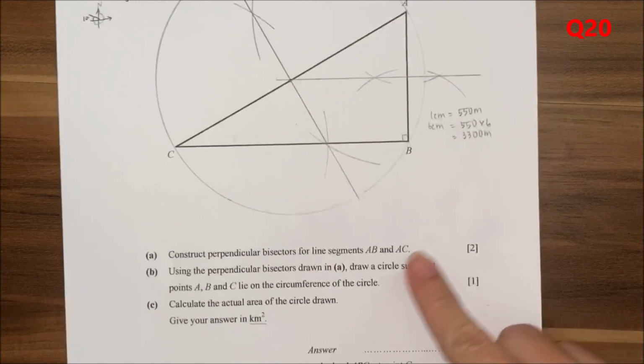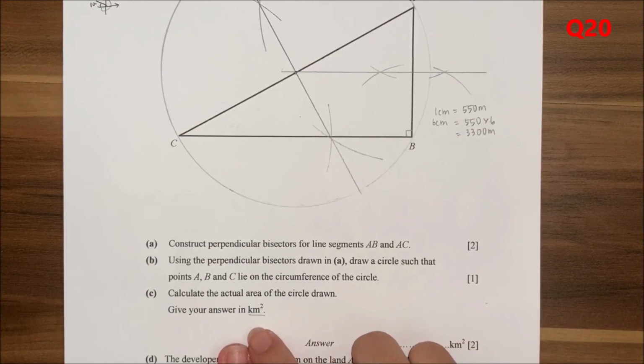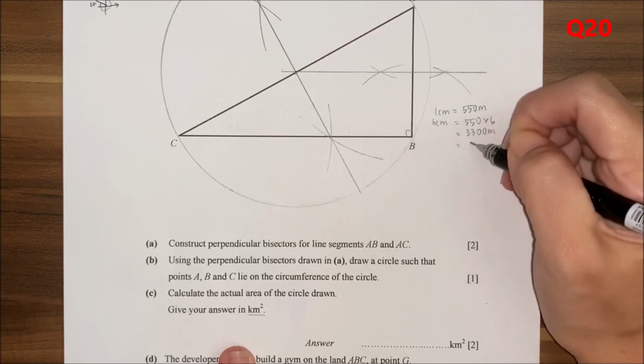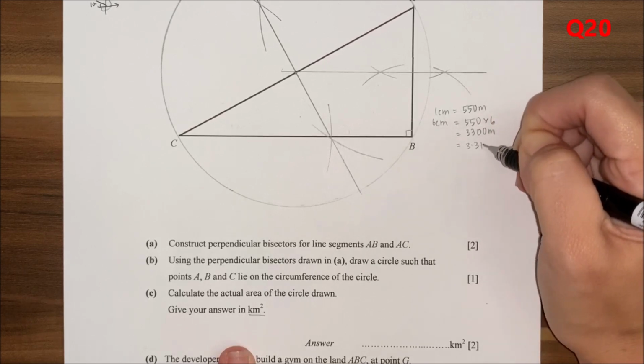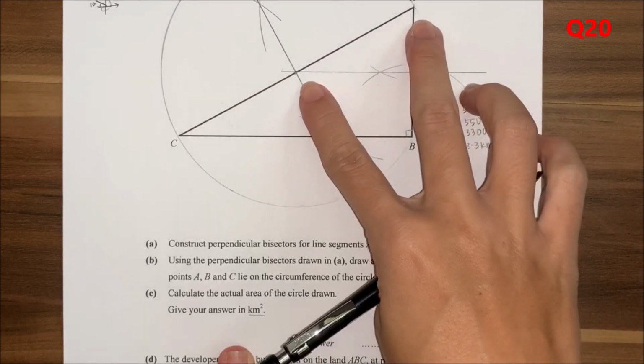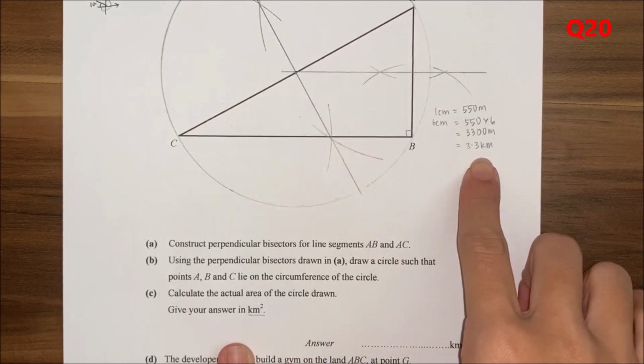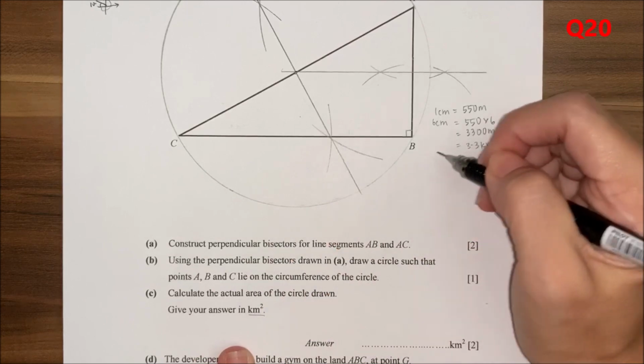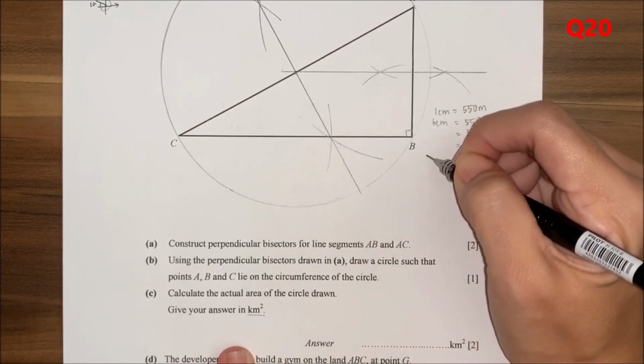And because over here, my question says I want my answers in kilometers, let me just convert this to kilometers, 3.3 kilometers. So you already have the length here. The actual length is 3.3 kilometers. You want to find the actual area. So you just take pi r square.